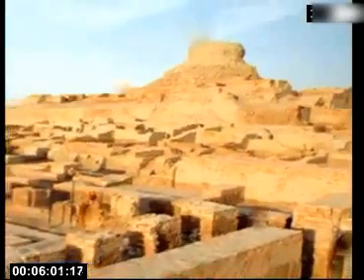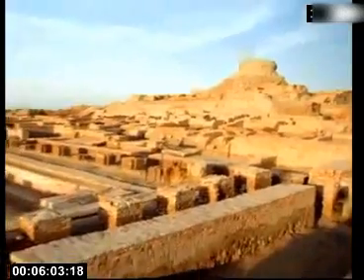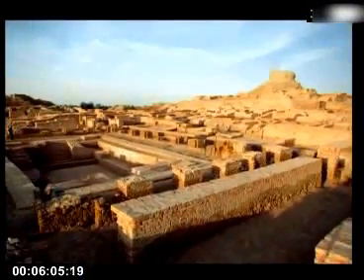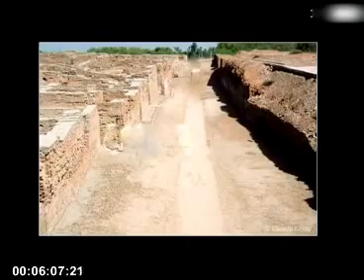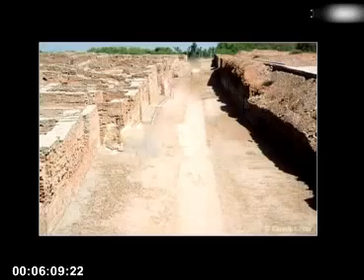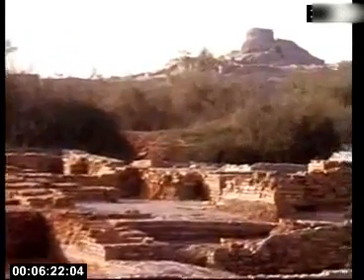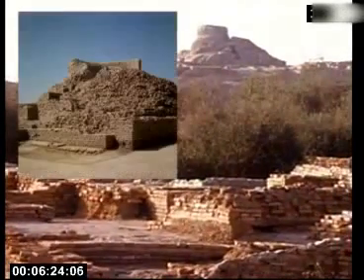Now, at Mohenjo-daro, you can come across two distinct mounds that are separated by a 200-meter wide open space. It was a planned city. The town planning was done very meticulously. And there is on the one hand the Acropolis or citadel, which is built upon a high platform of clay.